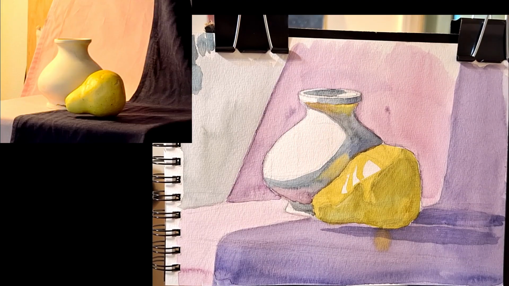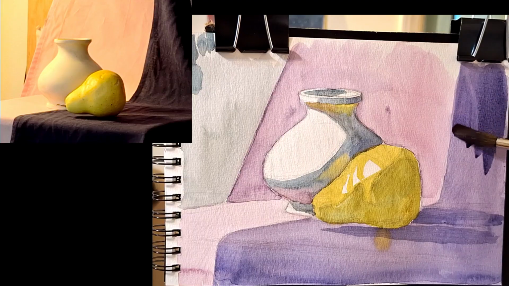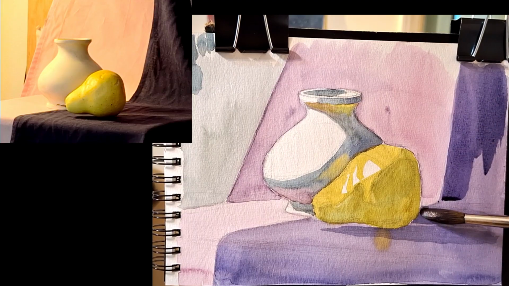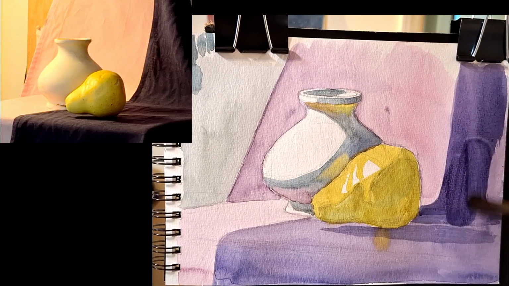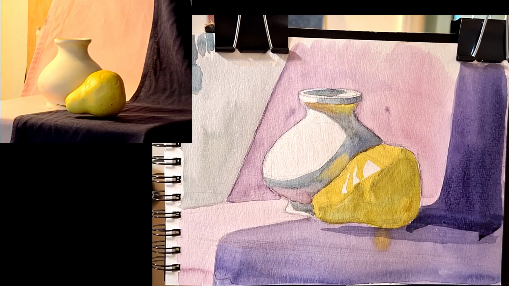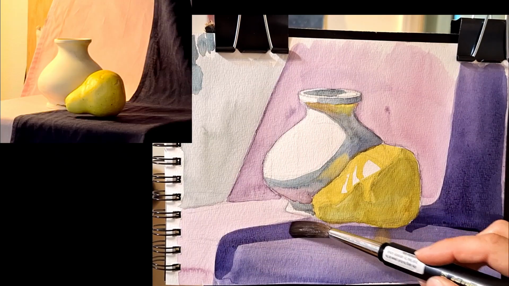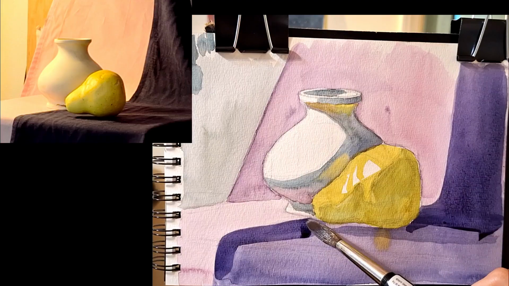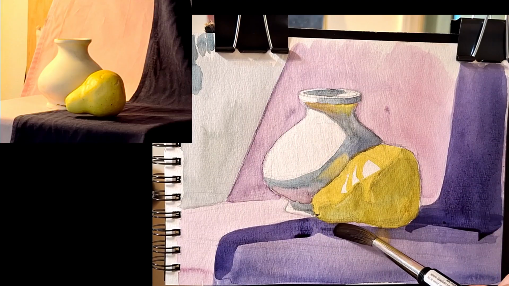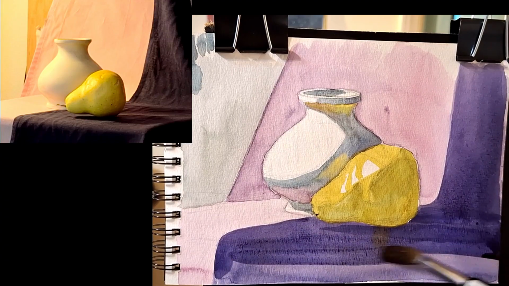So for example, let's go over here. That's better. It's not so simplistic. And it's getting that nice, rich, dark color. Of course, it will get lighter as it dries, but so far so good, I think. All right.